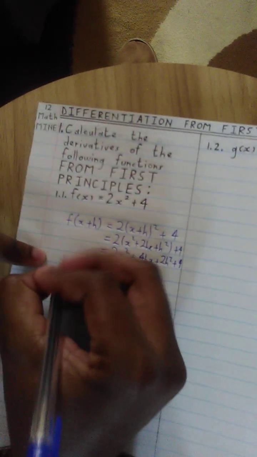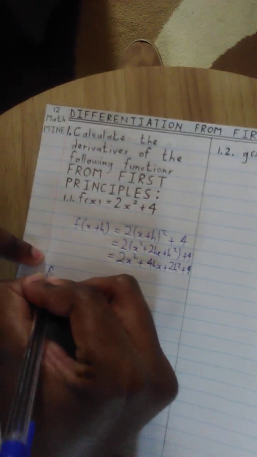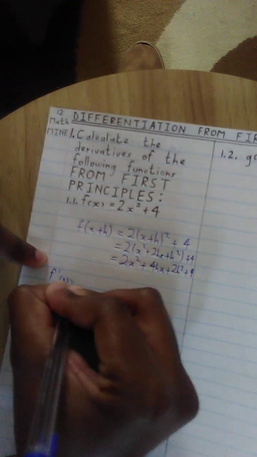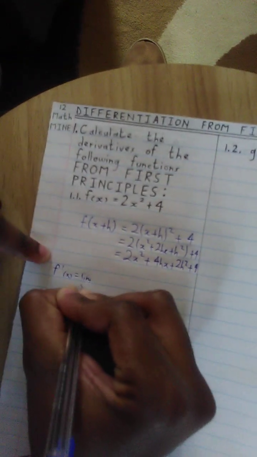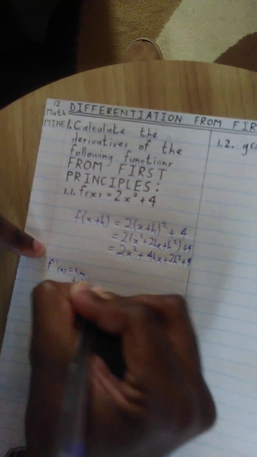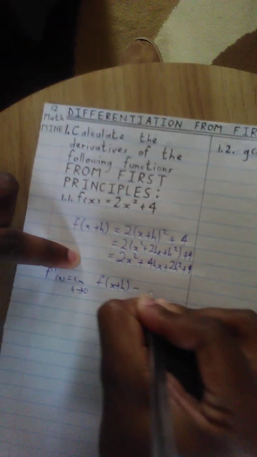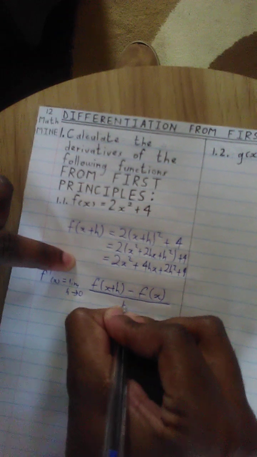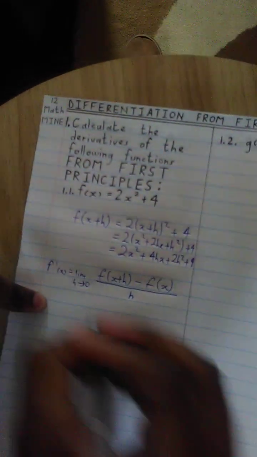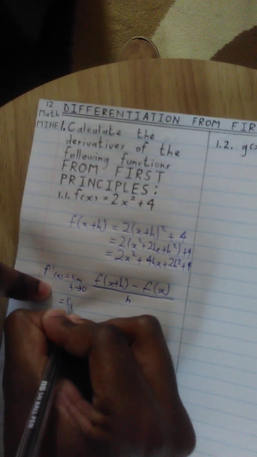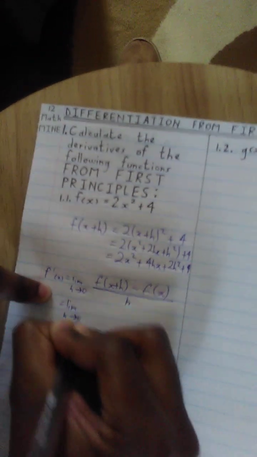Okay, then now we use the formula f prime of x is equal to the limit as h approaches 0 of f of x plus h minus f of x all over h. So this is equal to the limit as h approaches 0 of f of x plus h, which is all of this.